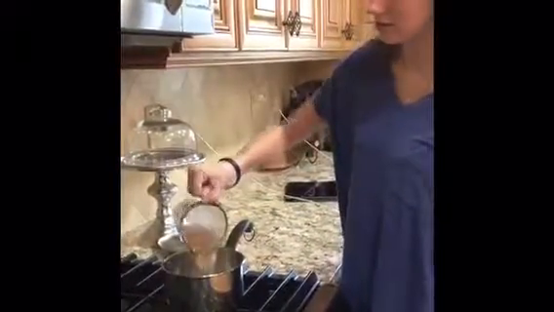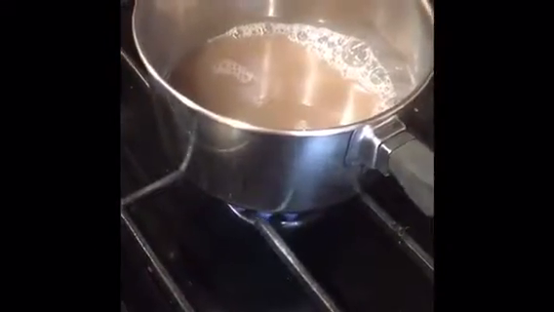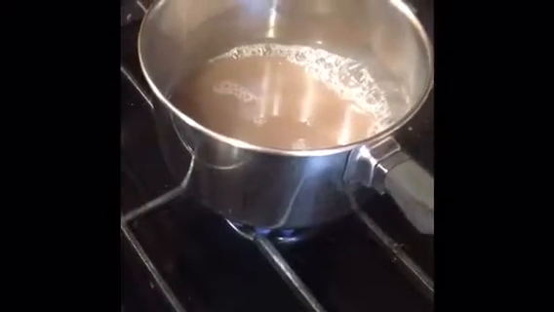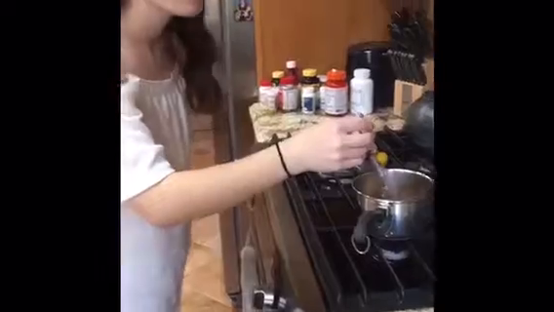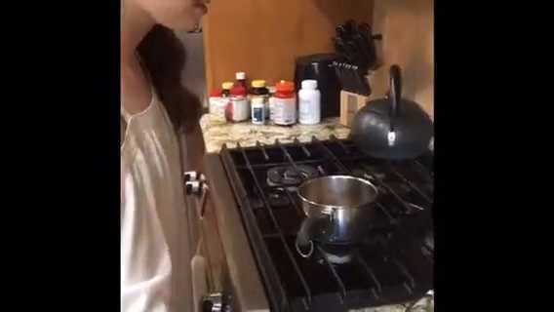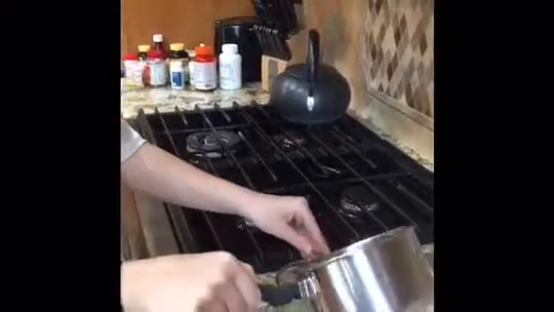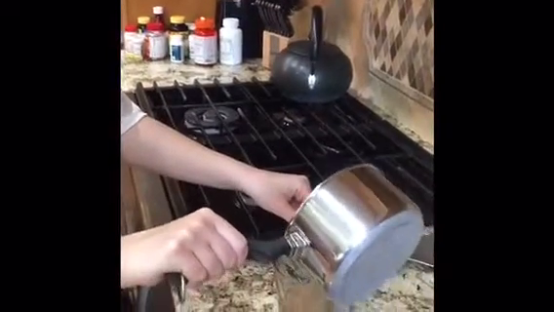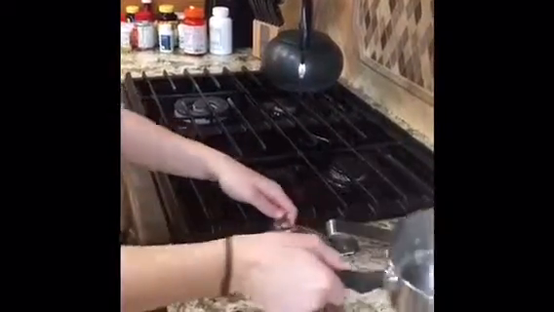Pour your solution into a pan over the stove and allow it to heat until it reaches 40 degrees Celsius. Once your solution reaches 40 degrees Celsius, quickly pour it back into the small measuring cup and then pour 5 milliliters into medicine cup number 2.